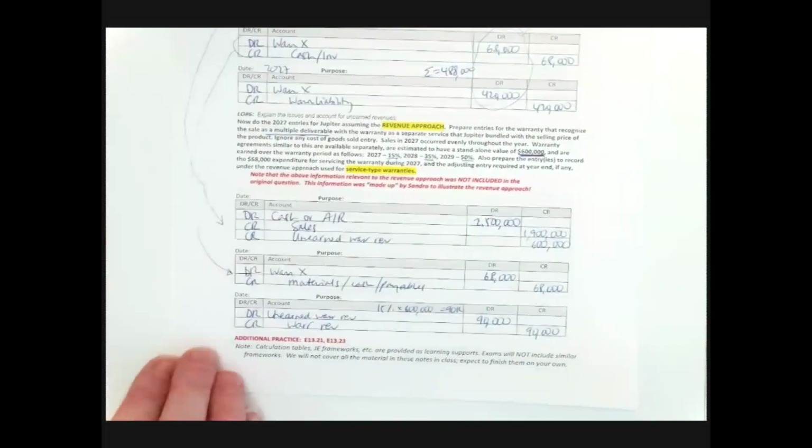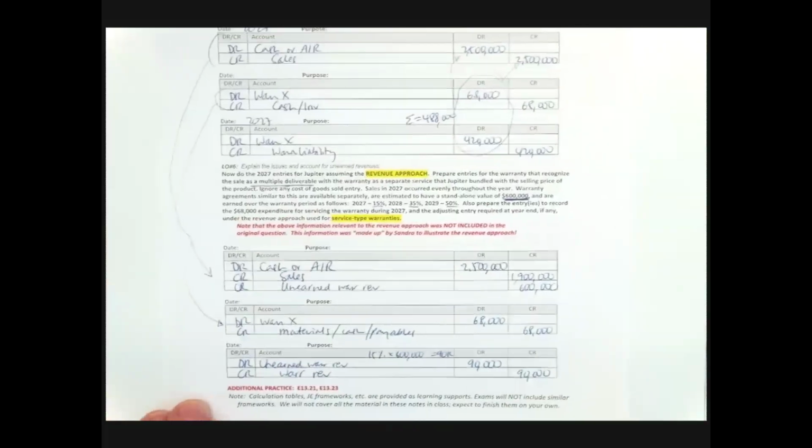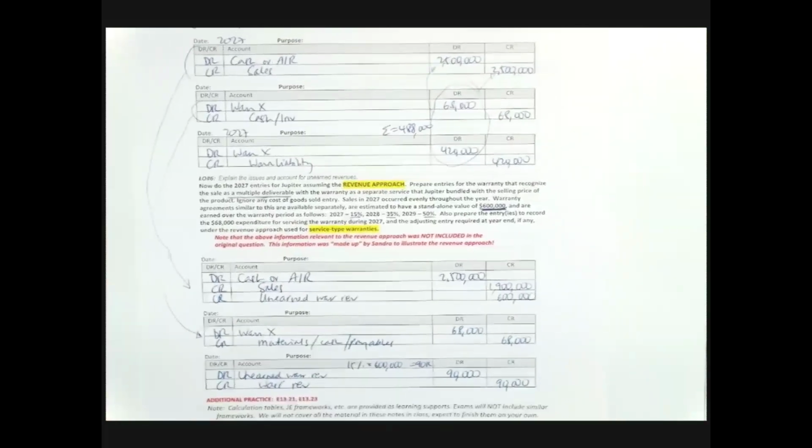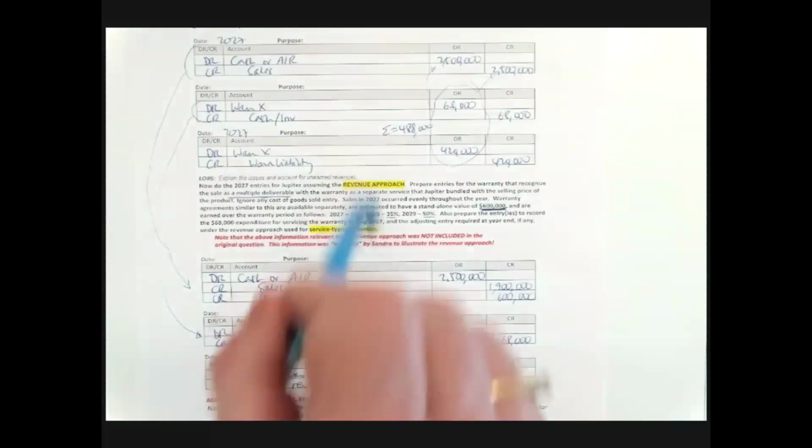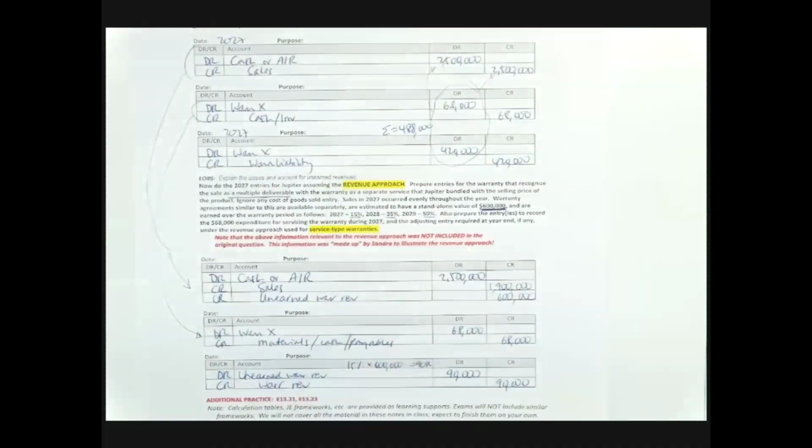Okay, now looking at these two, if you were a CFO and you could justify either choice, which one is better? 50-50 chance.